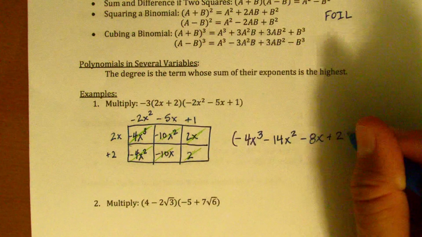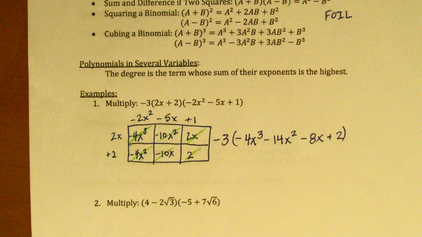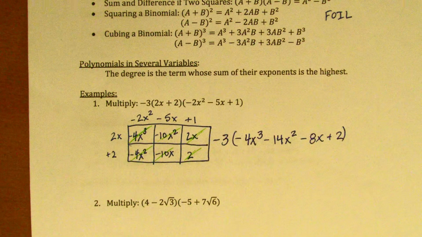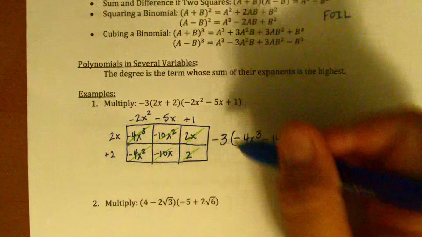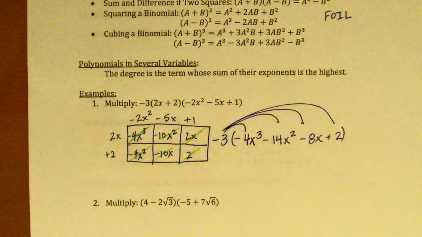Now the only step we have left is to multiply that negative 3 that we still haven't taken care of. And you could use a box, but it would be a 1 by 4 box. You really don't need to do that. It's just going to get distributed onto each term here.